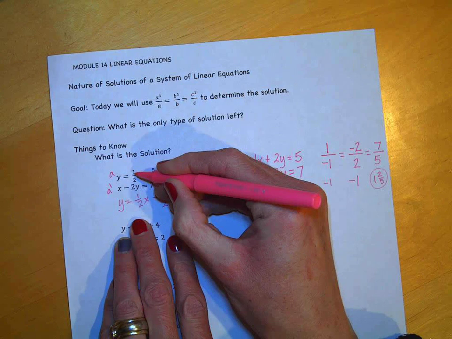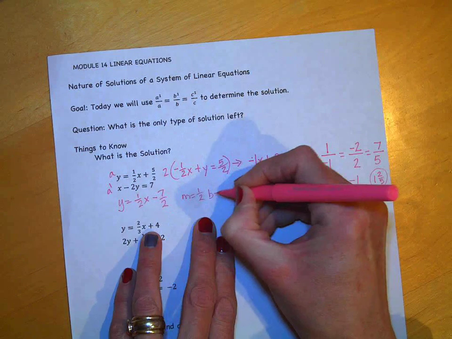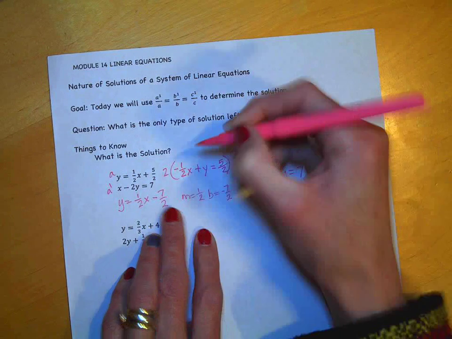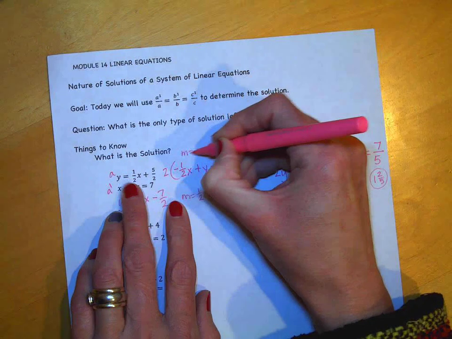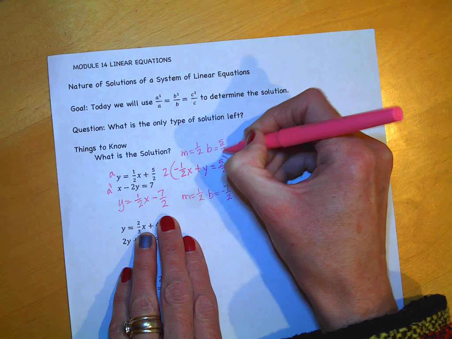And so what we see is that their slopes are the same. So m on this one is 1/2, and the b on this one is negative 7/2. And then the slope on this one is 1/2, right? And the b on this one is 5/2.